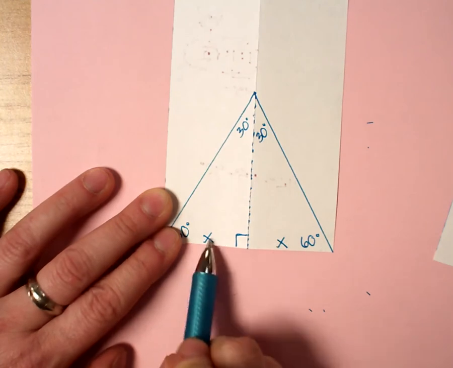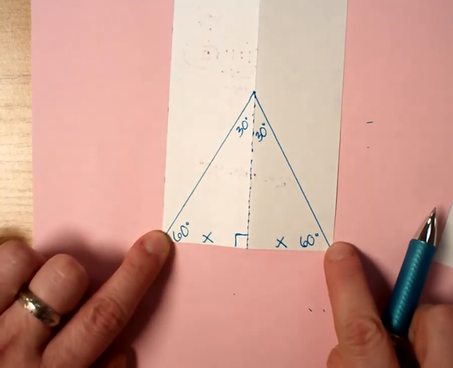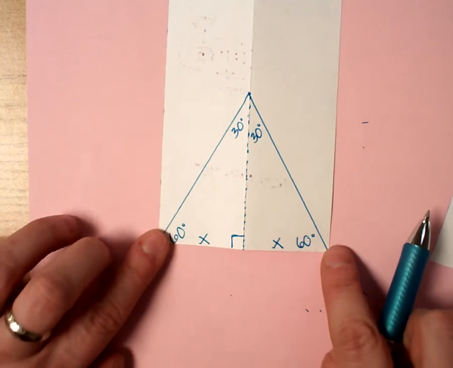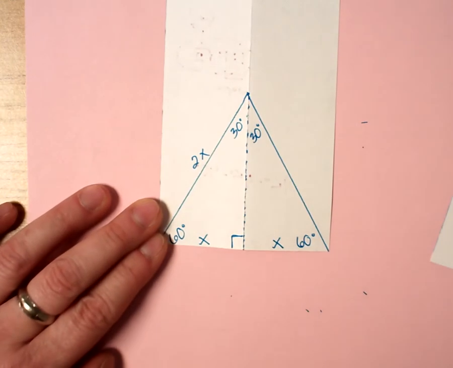Now if these are each x's, that means that the side of this equilateral triangle can be expressed as a 2x. So if this is a 2x, then this side of the equilateral triangle is also a 2x.